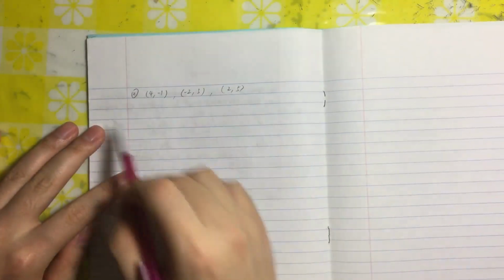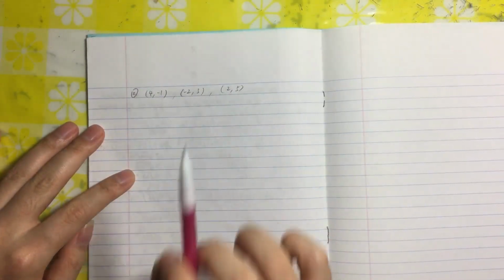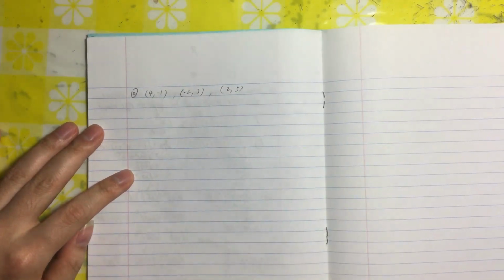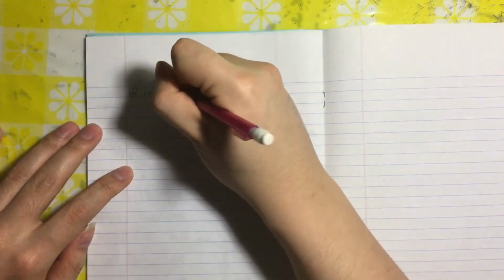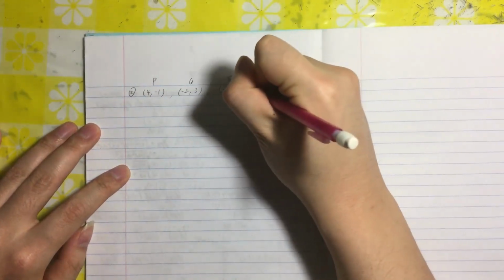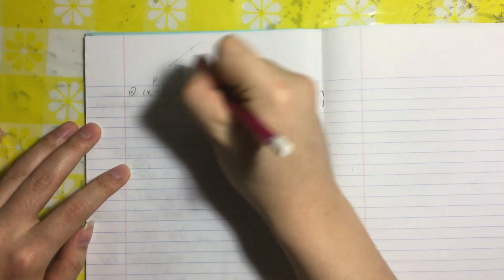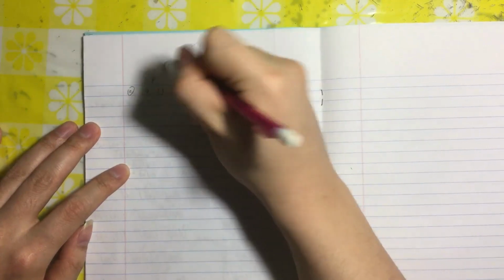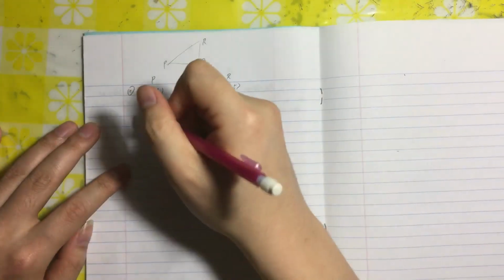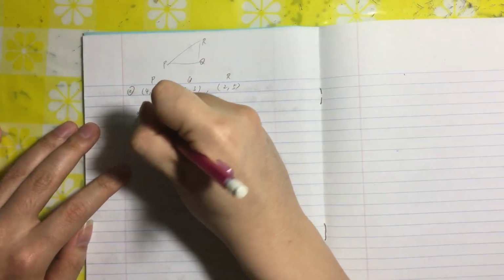Next example. Determine whether these 3 points are vertices of a right triangle. Same thing. Let's try to find the distance between the points. Let's call the first point P, second point Q, third point R. Let's first of all find the distance between points P and Q.